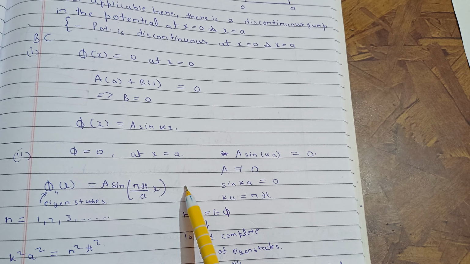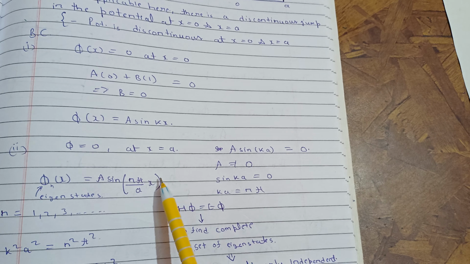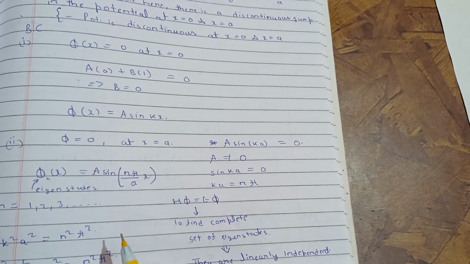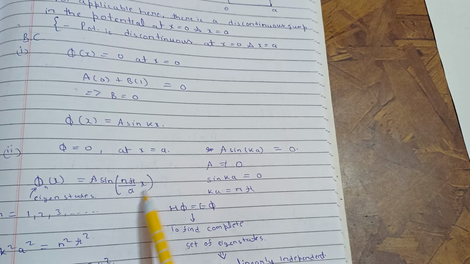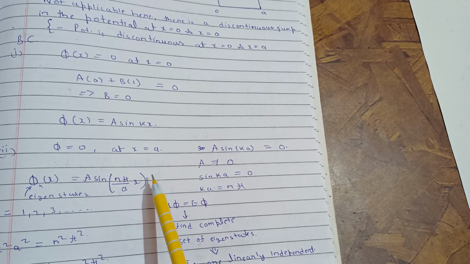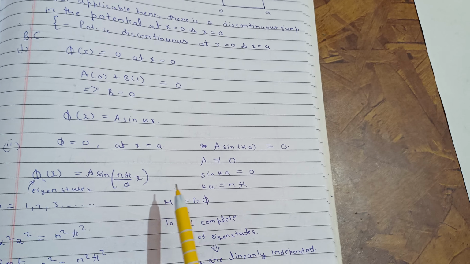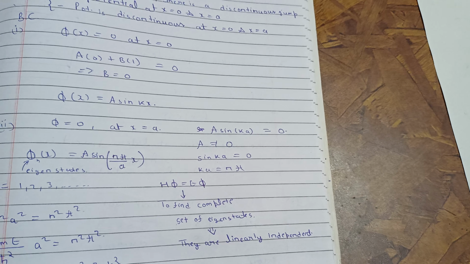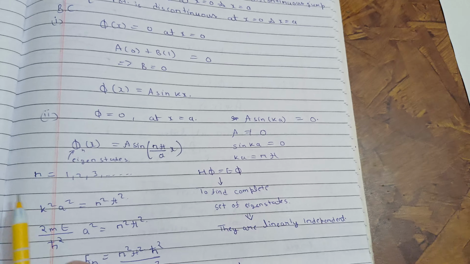So 1, 2, 3, 4, and still this can't be negative also, because minus 1, minus 2, minus 3 are not possible. Why is it not negative? Because for n equal to 1 and minus 1 you will get sin(πx/a) and minus sin(πx/a). So you have two eigenstates with plus 1 and minus 1, and both are not linearly independent, but we know that eigenstates must be linearly independent. So to make them linearly independent, we are having only these positive values.